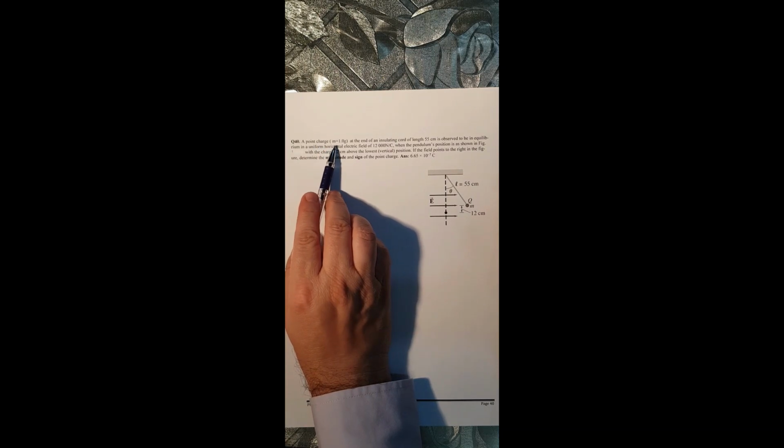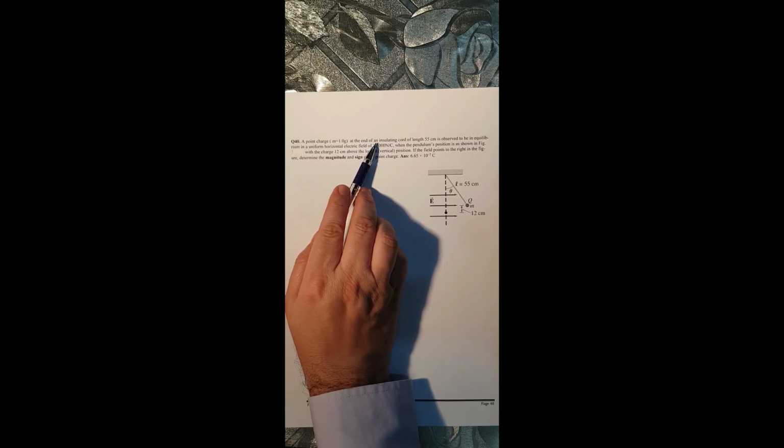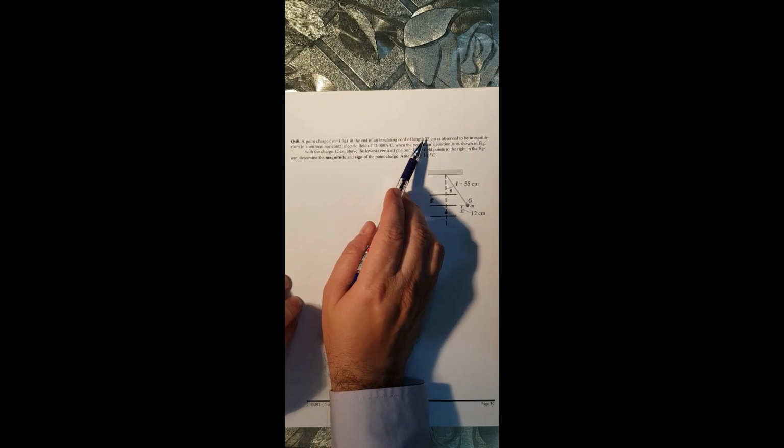Alright, now we'll do question 40 on chapter 21, electric field practice problem. In this question, what do we have? A point charge, a charge which has a mass of 1 gram, and this charge is attached to the end of an insulating cord which has a length of 55 centimeters.